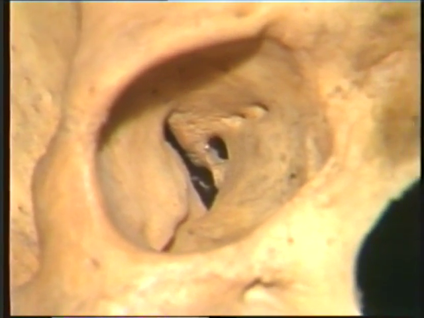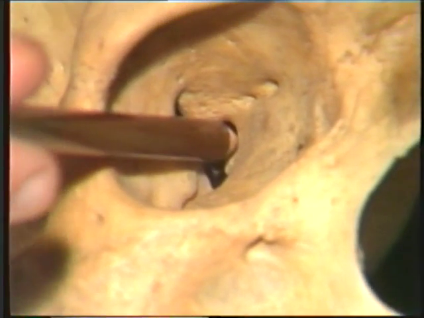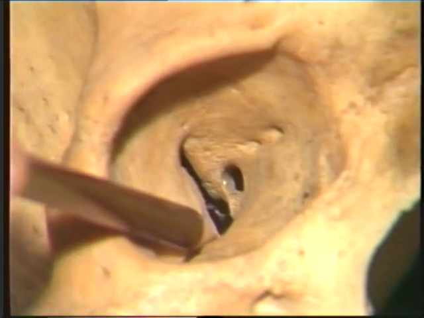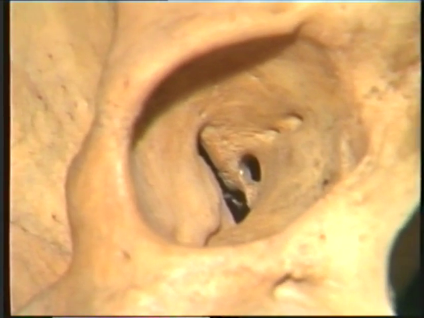The optic canal is just medial to the superior fissure and transmits the optic nerve and ophthalmic artery.